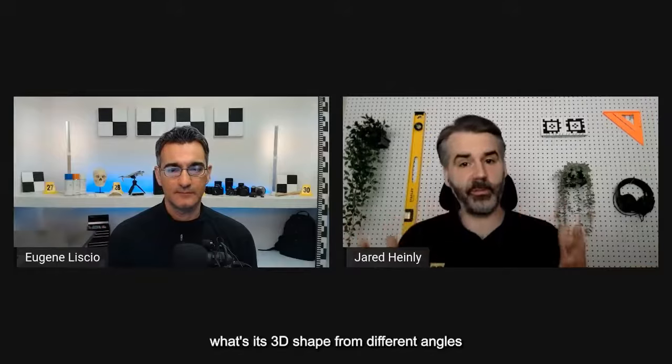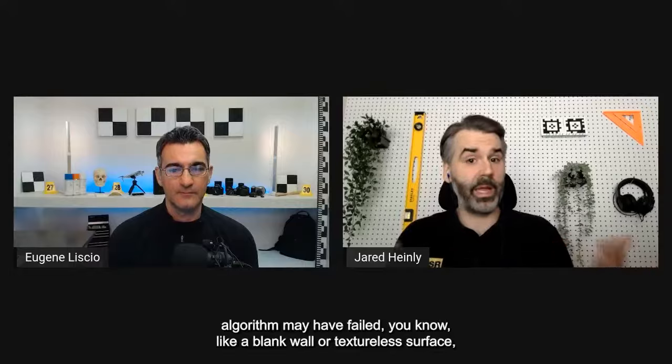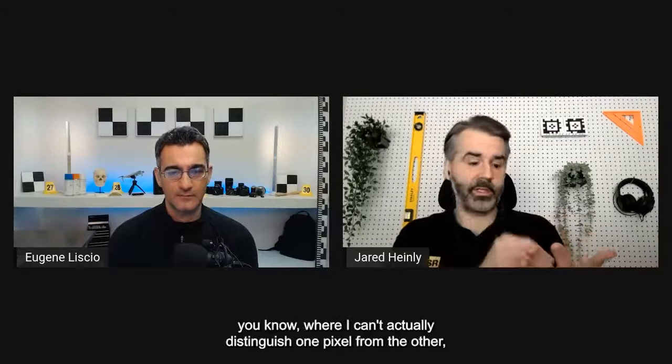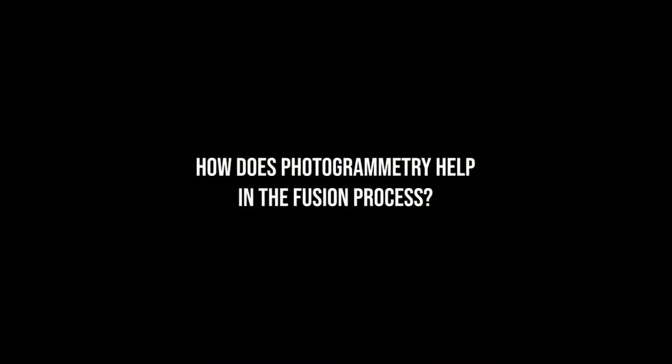What's its 3D shape from different angles? And it gives us the ability, in environments where a photo-based reconstruction algorithm may have failed, like a blank wall or textureless surface, where I can't actually distinguish one pixel from the other, that depth sensor is able to give us a depth reading, and help recover those depths.